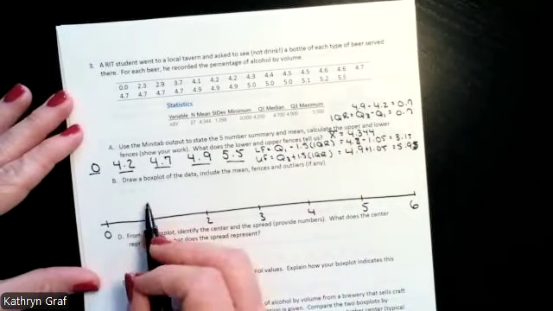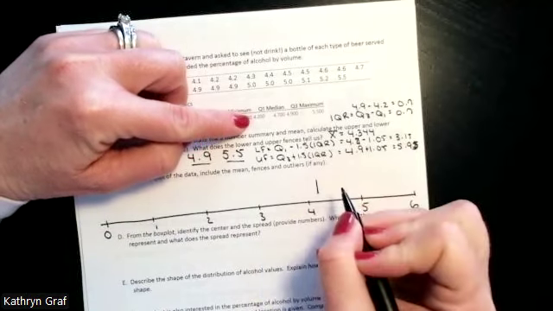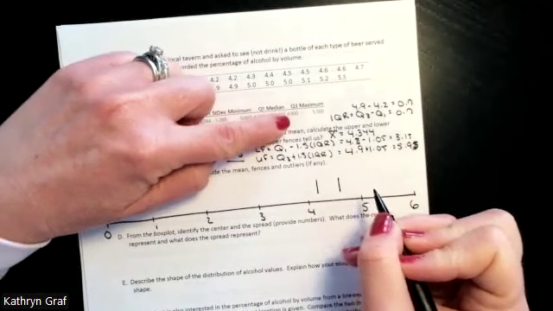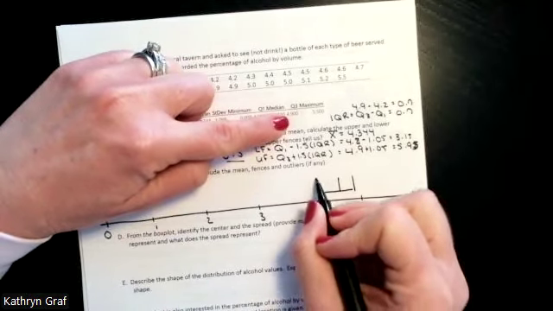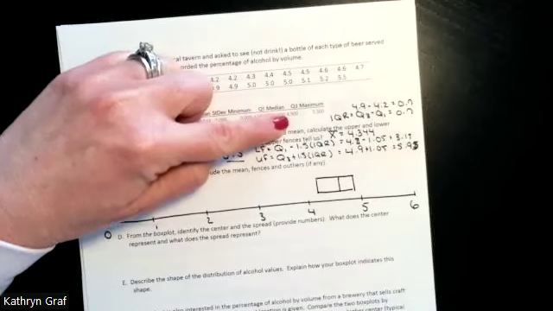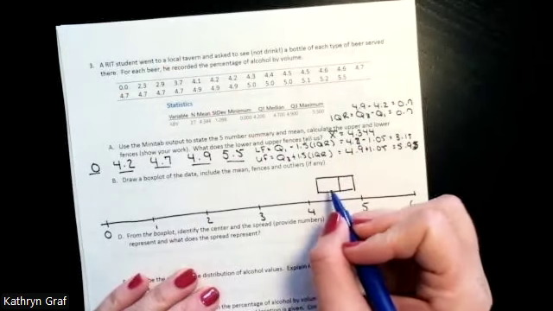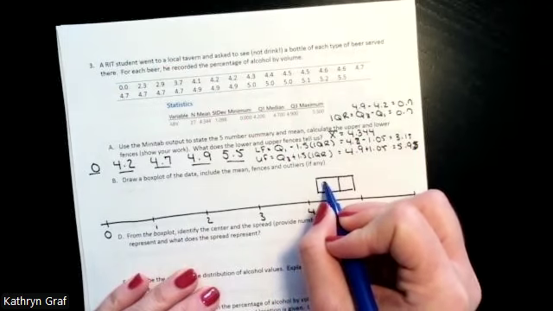Okay, it says draw a box plot of this data. So I'm going to start with my quartiles. Quartile 1 is 4.2, right around here. The median, which is 4.7, maybe right around here. And then quartile 3, 4.9, right around there. And I'm going to box those in. And then I am going to add my mean, so a plus with a circle around it at 4.34, right around there.